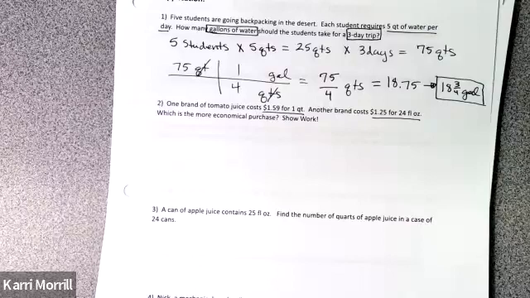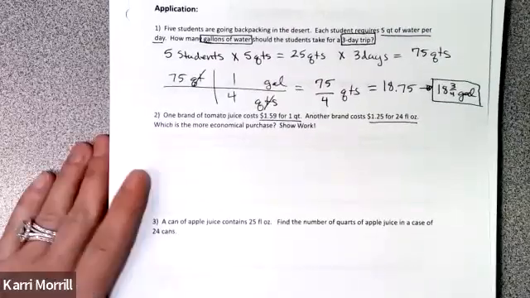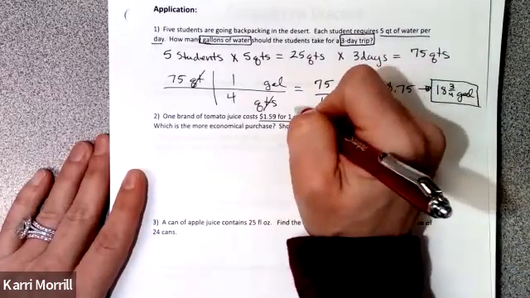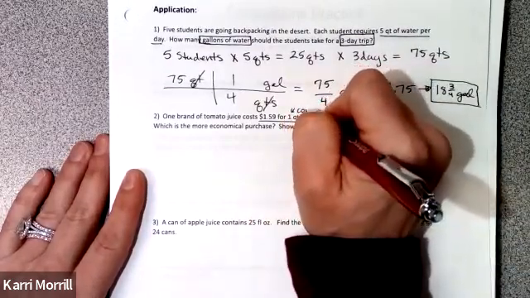Do you guys remember talking about unit pricing? A long time ago, sort of. Let's go back into our brains and remember that. So one thing that we would probably need to do is convert to ounces.